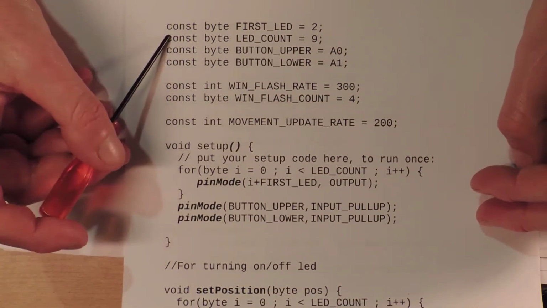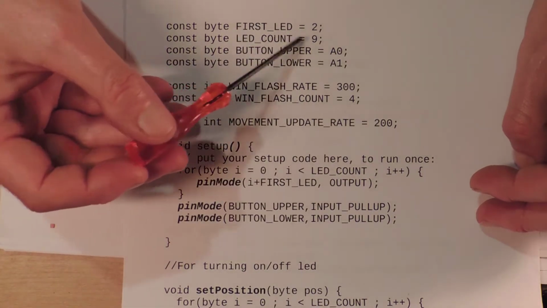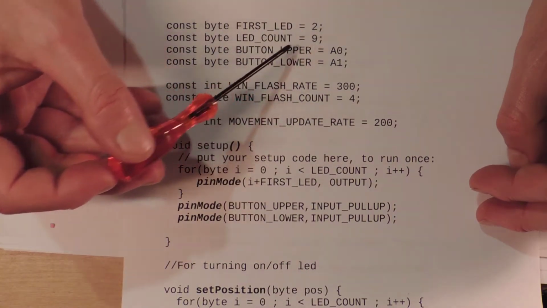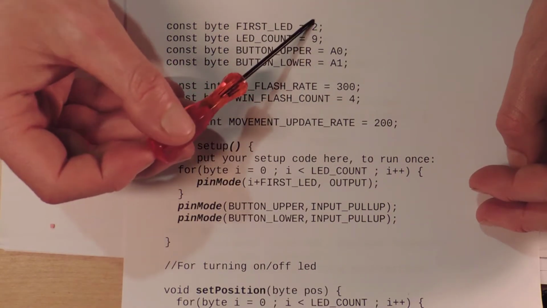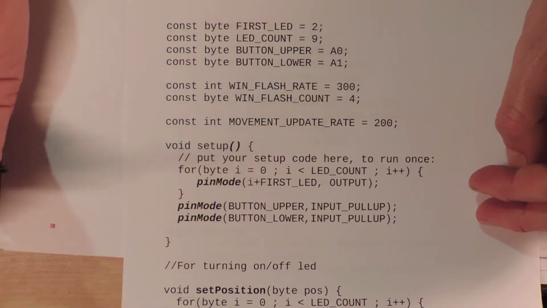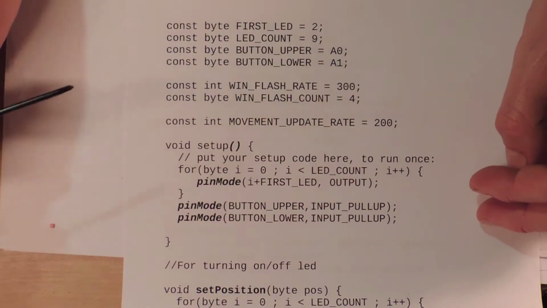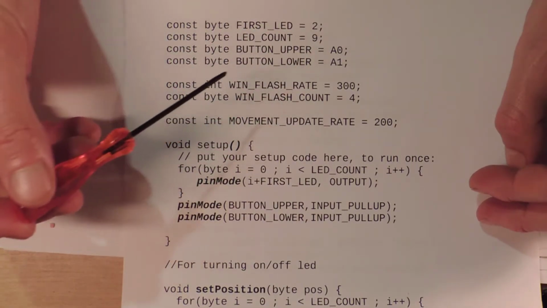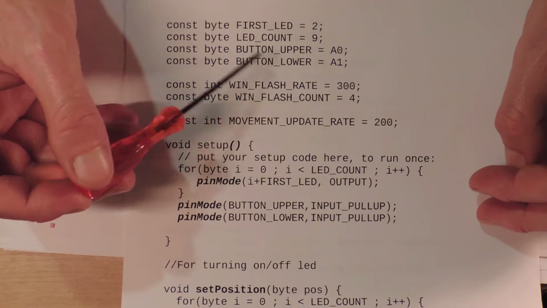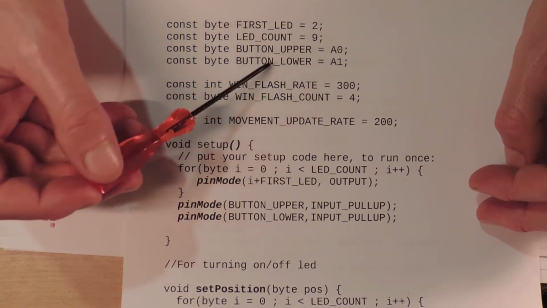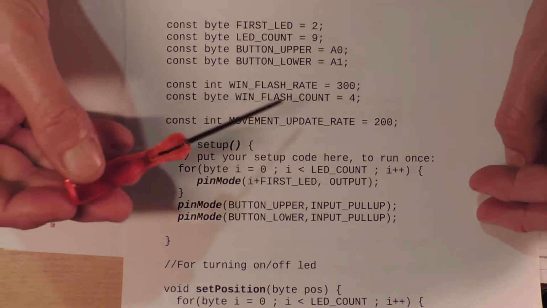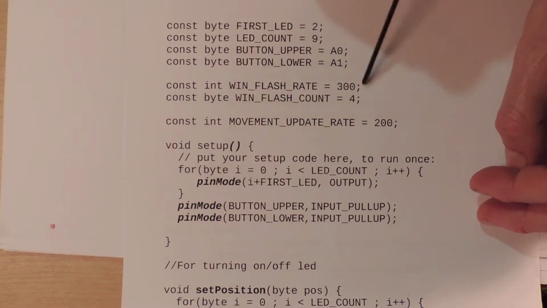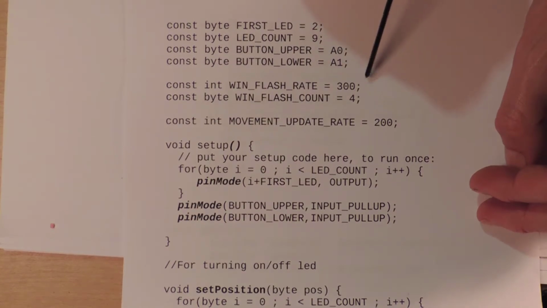So here I've just got some constants. The first one is the first LED, so I've arranged them all on the pins in order. The first pin is pin number 2, so I've missed out pin 0 and 1 because those are the serial port connected pins. And then I've got 9 LEDs, and then I've got the lower button. I'm using the analog inputs for the buttons. And then I've got some other things here which will come in later. Those are just constants for defining the end flash.